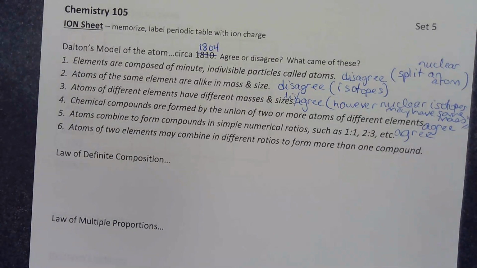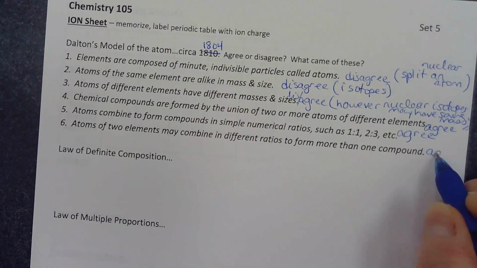Can sulfur and oxygen combine in different ways to make 2 different compounds or more? Yes, they can. Carbon and oxygen do. What's an example for carbon and oxygen? Say it again, Lucas. CO2 and CO. Does that make sense? If we have carbon dioxide and carbon monoxide, are those 2 different compounds of carbon and oxygen? Yeah, so we agree.